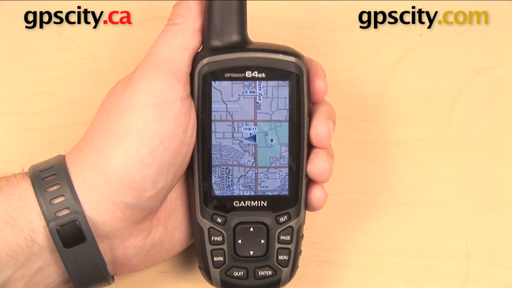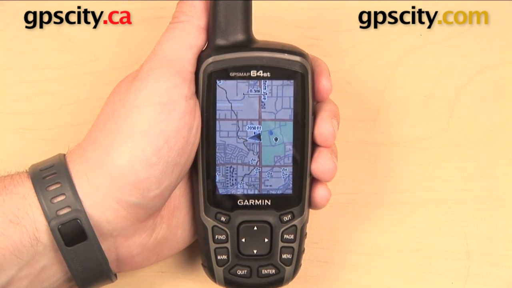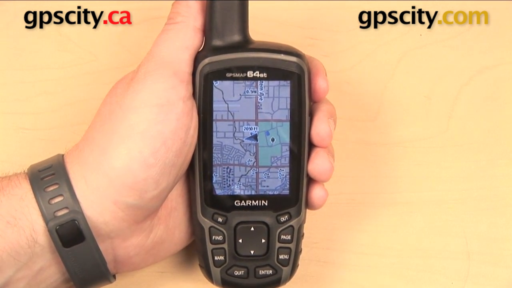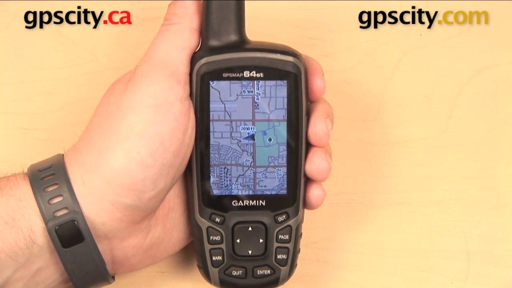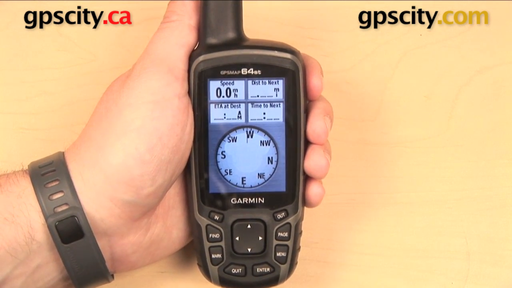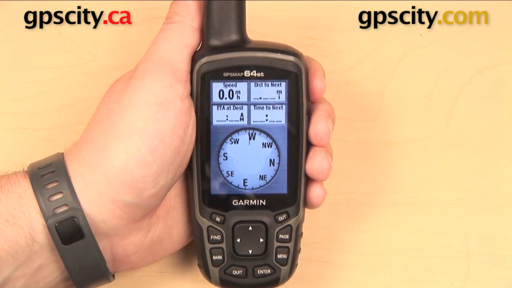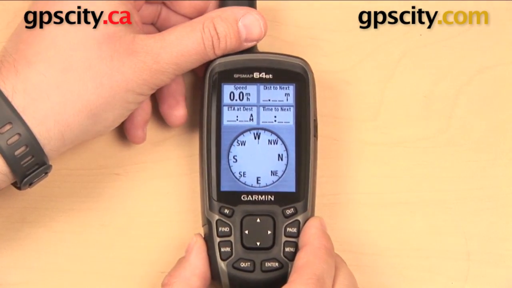Hey everyone, in this video we're going to take a look at using the compass on the Garmin GPSMAP 64 series. I can get to my compass page from my map screen by pressing either the quit or the page button. I can scroll through this menu, and when I get to compass I can press enter or just leave it there for a second and it will automatically take me here. So here is my compass page.